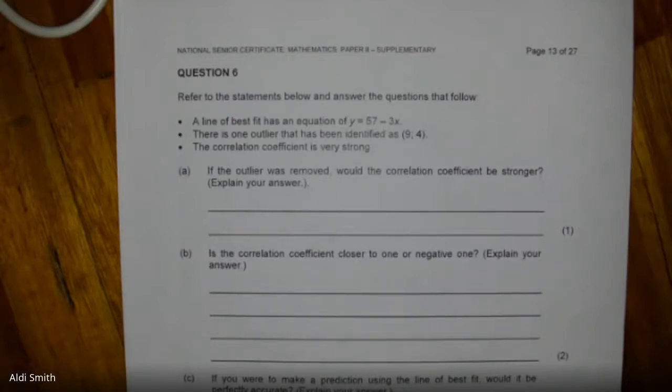The correlation coefficient is very strong. If the outlier was removed, would the correlation coefficient be stronger? Yes or no? Yes. Removing the outlier always makes the correlation coefficient stronger. Now, luckily they use the word stronger. They didn't use the word increase or decrease. They just used stronger. Okay.